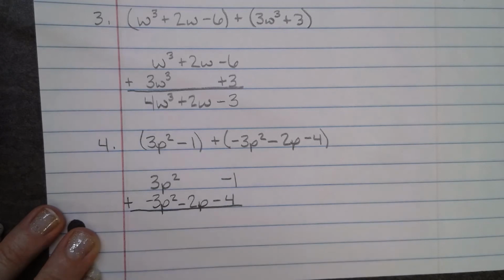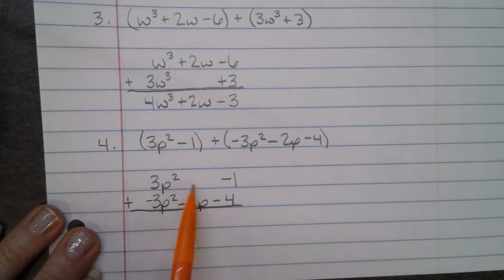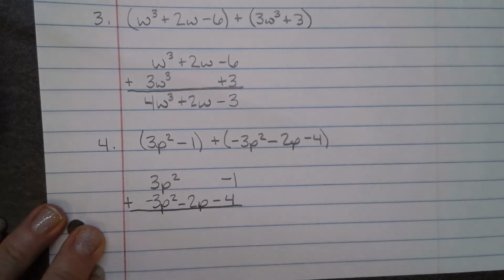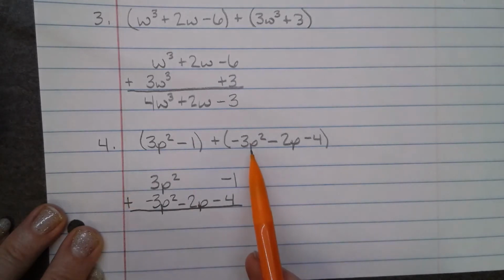Sometimes looking ahead, especially when you have a binomial and a trinomial, helps you set up the work with your like terms. Feel free to switch the order. Addition is commutative, meaning you could switch the order and it's still going to come out the same. So feel free to start with the trinomial and then put the binomial underneath.